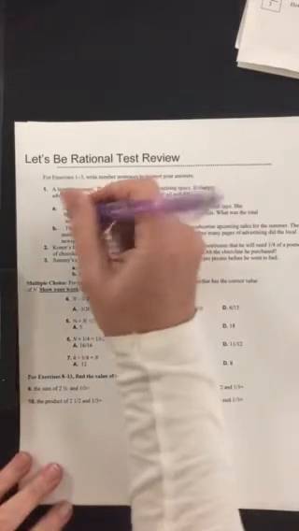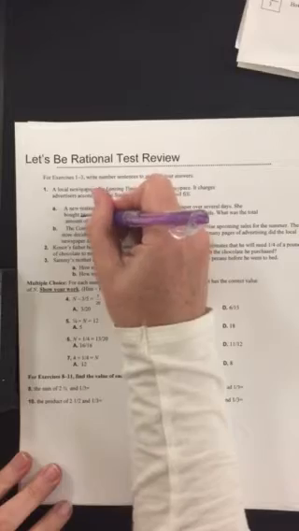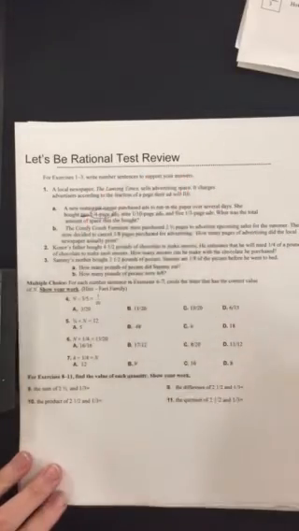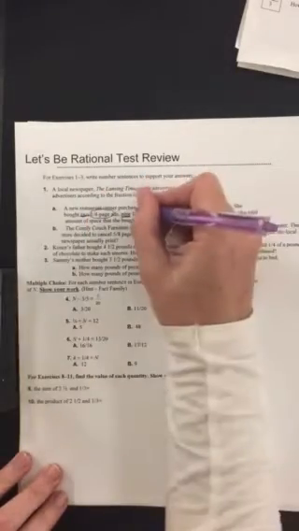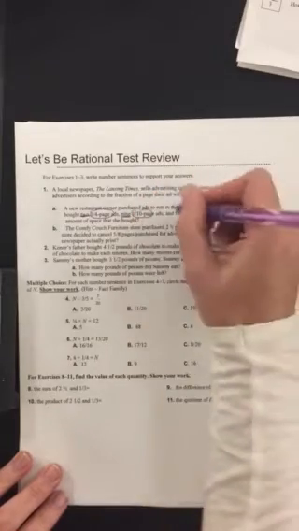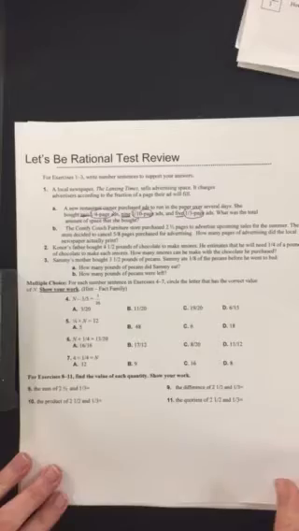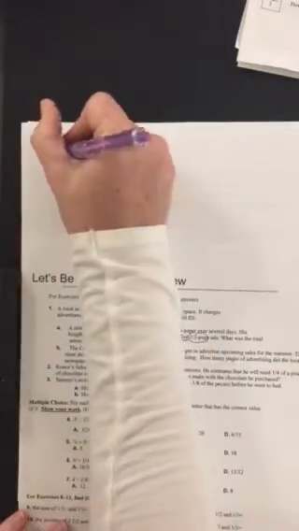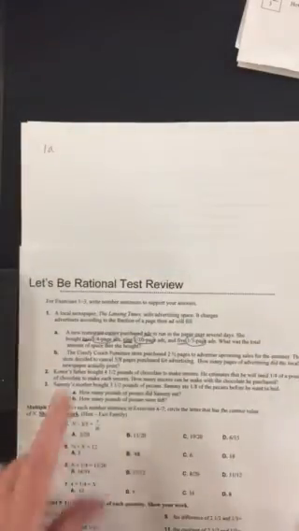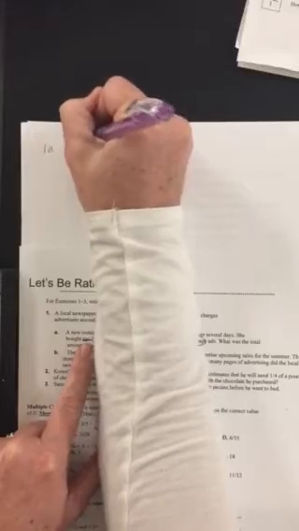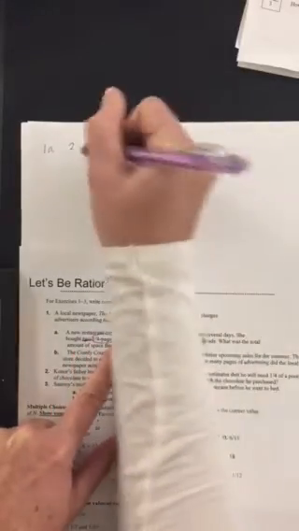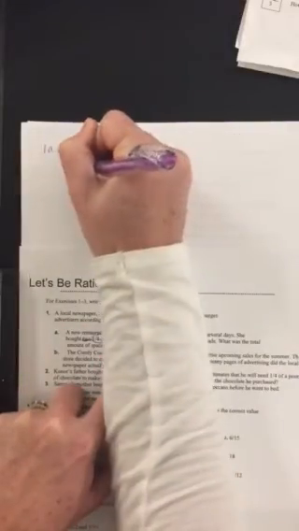She bought 2 1/4 page ads, 9 1/10 page ads, and 5 1/3 page ads. What was the total amount of space that she bought? So 1A, I bought 2 1/4, I bought 9 1/10, and 5 1/3.